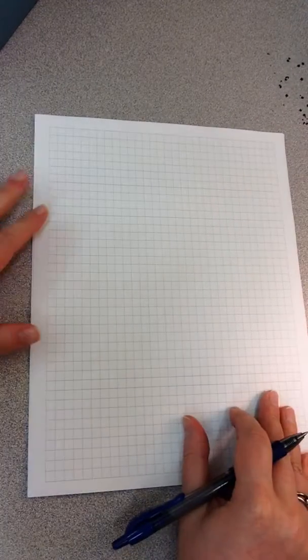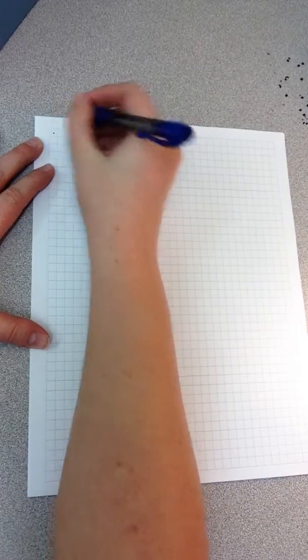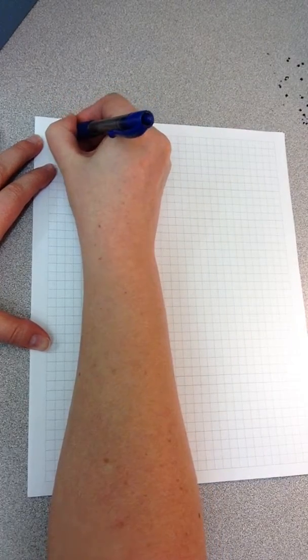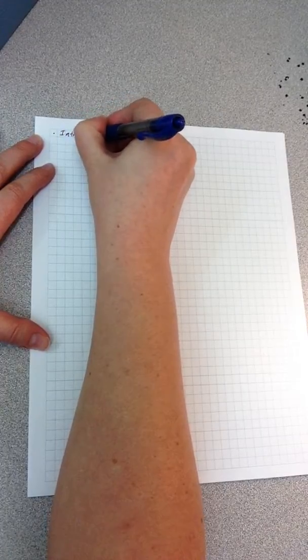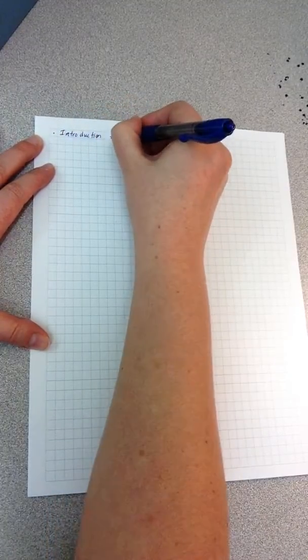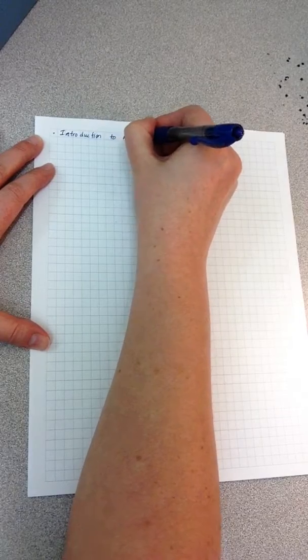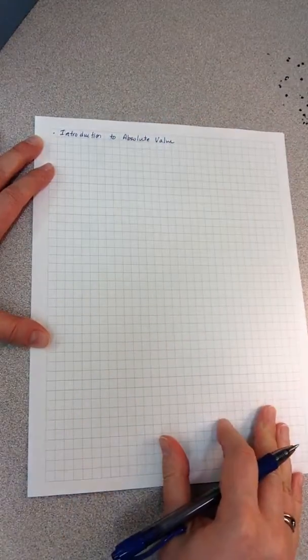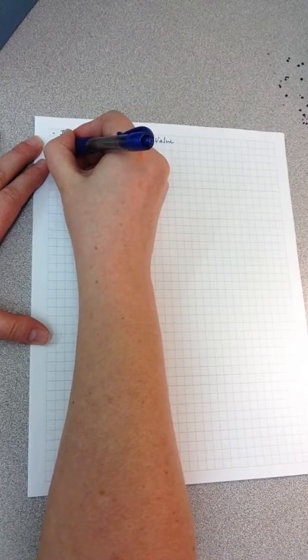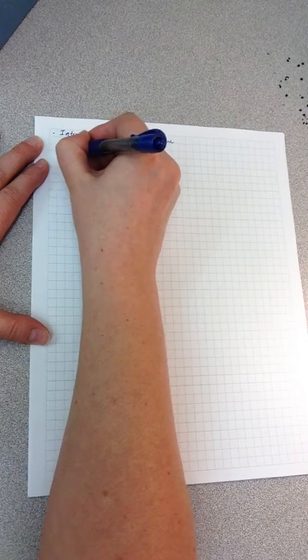These are some notes for the absolute value lessons that you're doing. So this is an introduction to absolute value. So we have two definitions that we can use with absolute value.